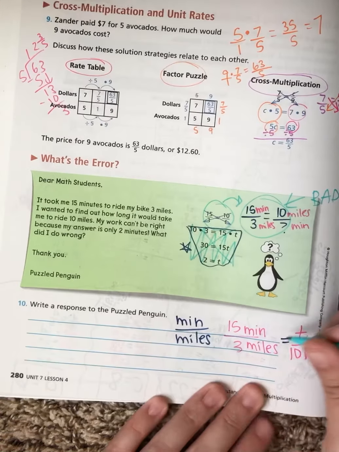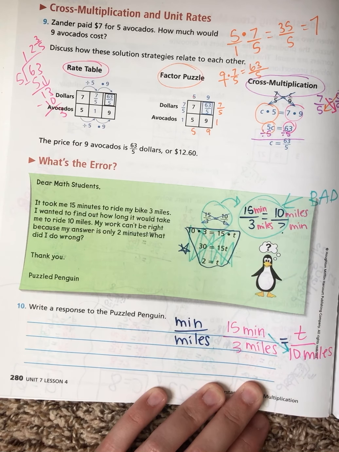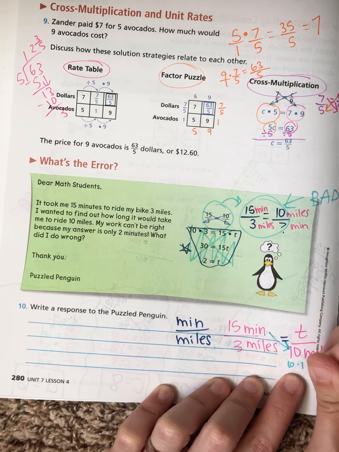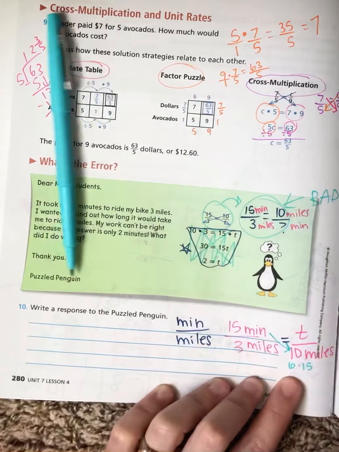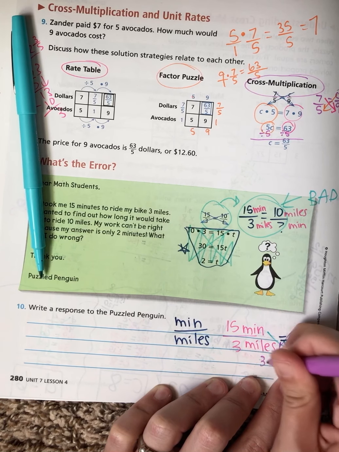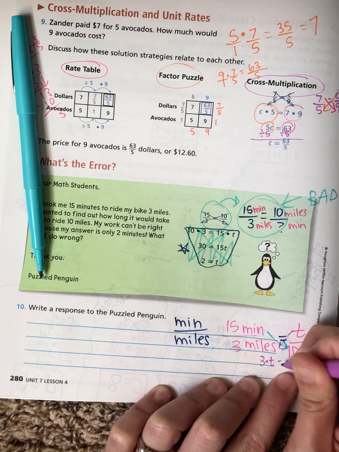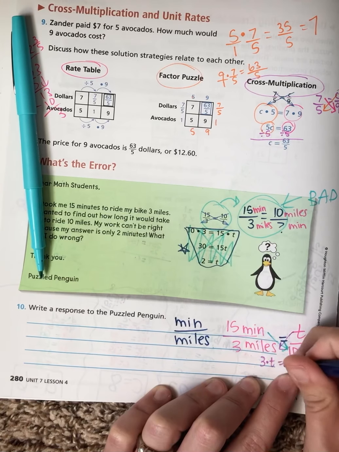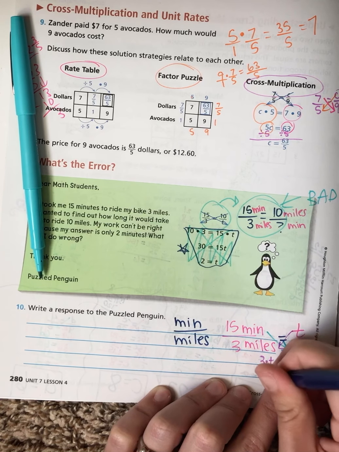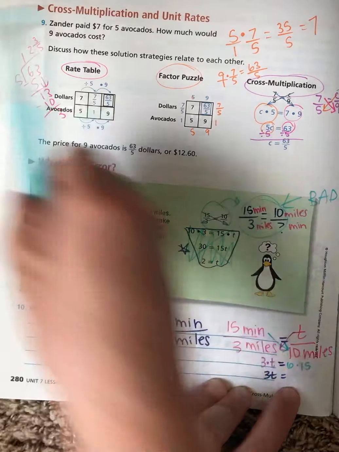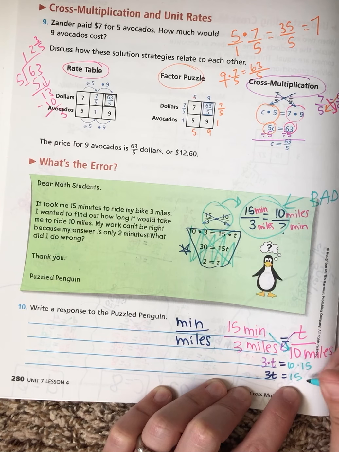Then he could use cross multiplication, and on the right he would get 10 times 15, and on the left 3 times t, and that would have simplified on the left to say 3t, and on the right 10 times 15 is 150.